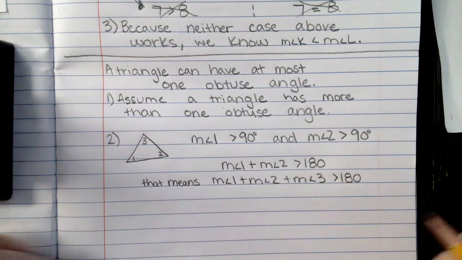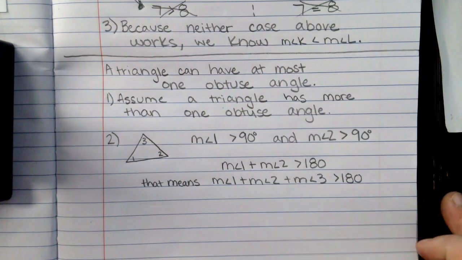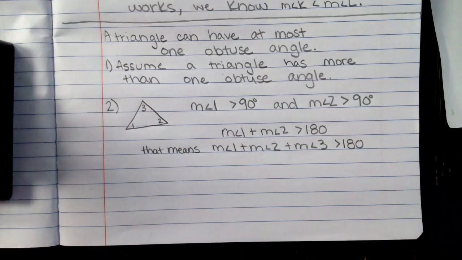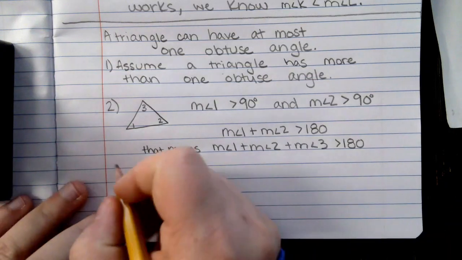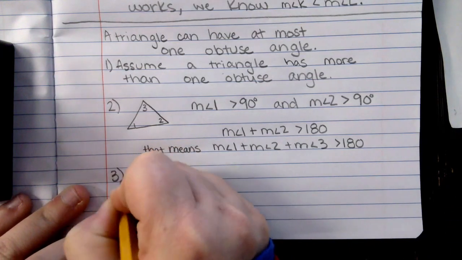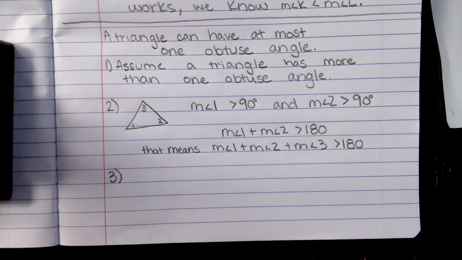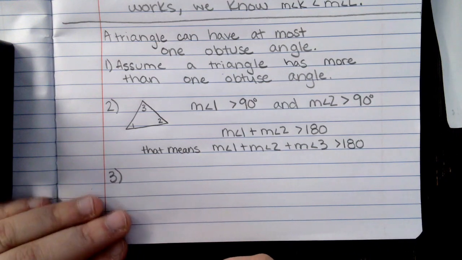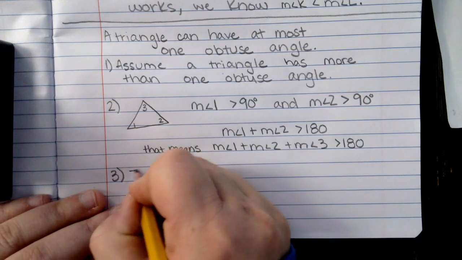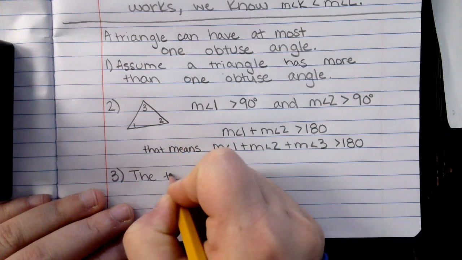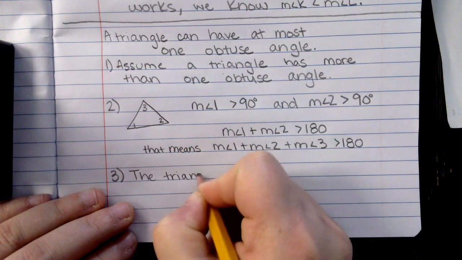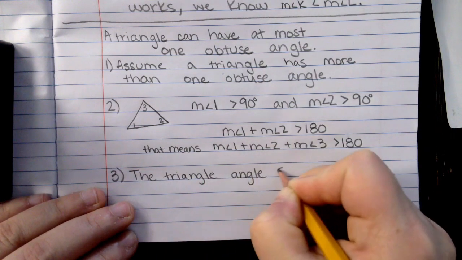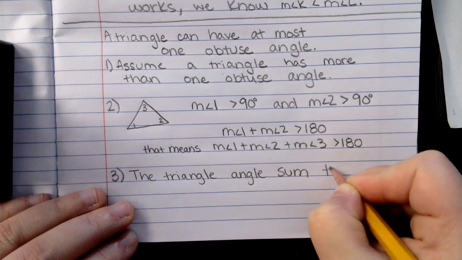So step number 3, we have to say why that's a problem. Why is it a problem that the angles add up to more than 180? Then it wouldn't be a triangle. Right. The triangle angle sum theorem says the 3 angles must add to 180.